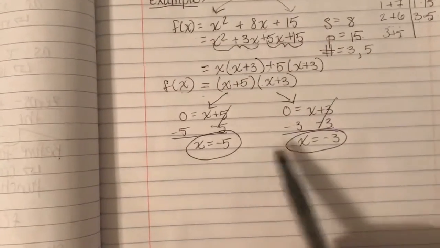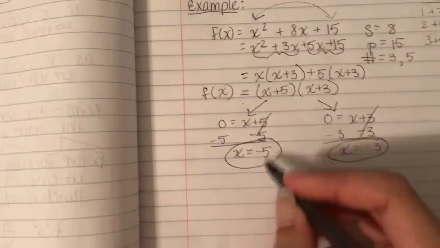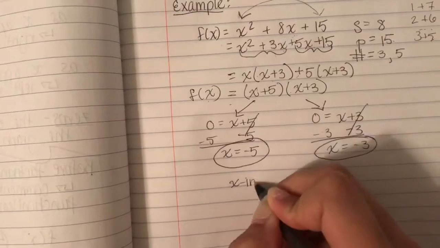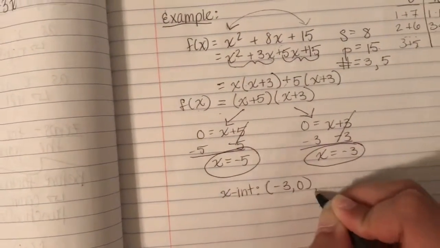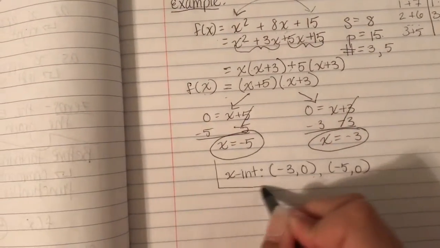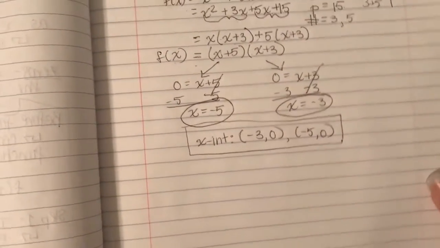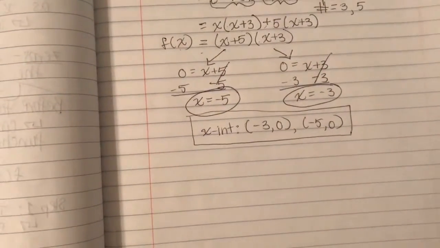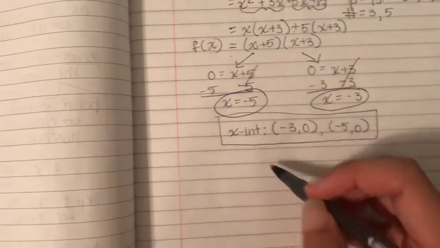And so these will describe where the graph crosses the x-axis. So if I'm properly writing these out, I have x-intercepts. I have negative 3, 0. I also have negative 5, 0. And those are my x-intercepts. So if I'm graphing, I can get a much better idea of which way my graph is going to go. And also later on, if I wanted to, I could find the maximums and the minimums, and I could also figure out more trends in the graph.